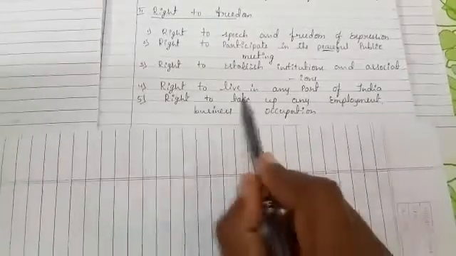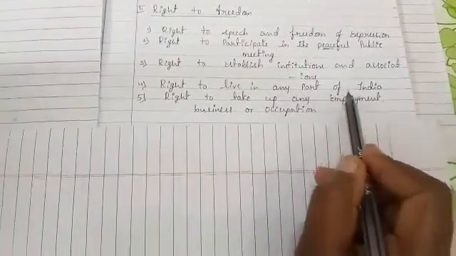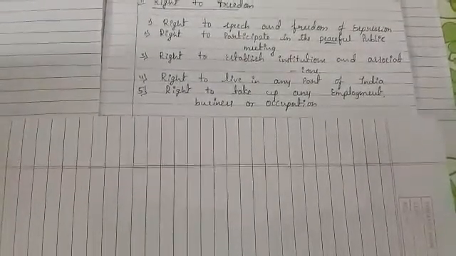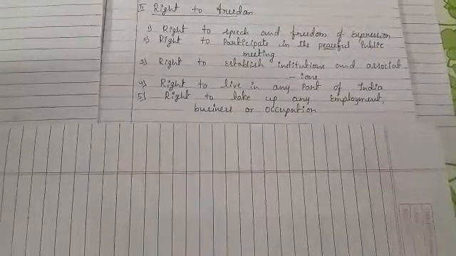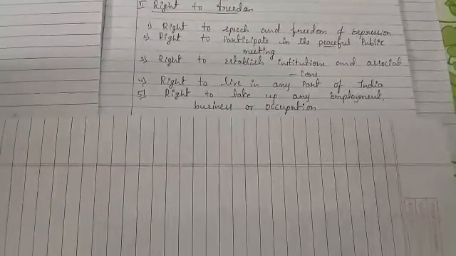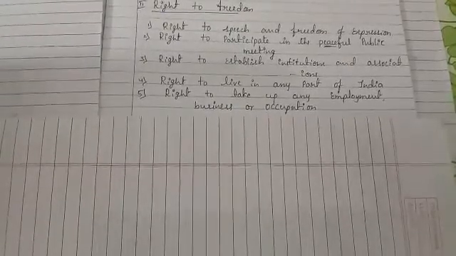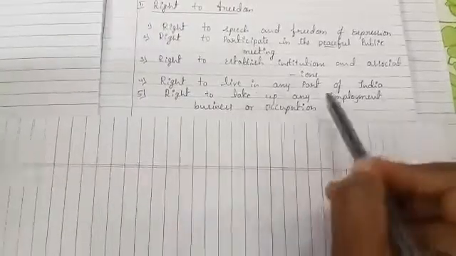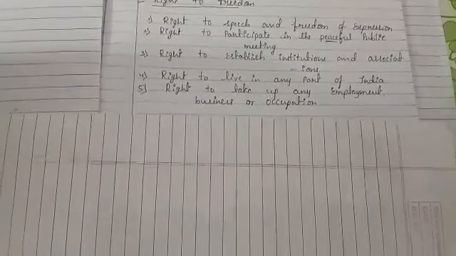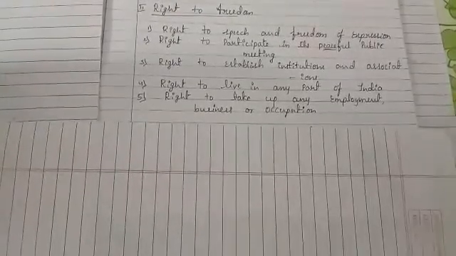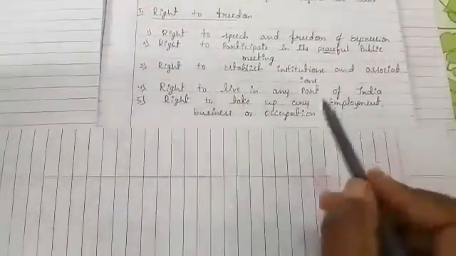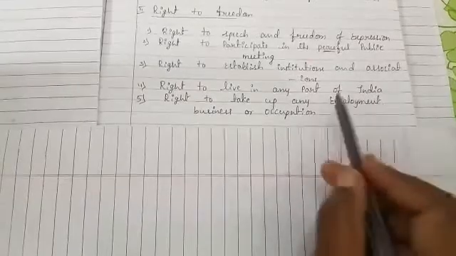Fourth one, right to live in any part of India. Dear students, this is one of the main rights because we can live where we want. We are living in our Karnataka state, but we can live in Tamil Nadu or Gujarat also. This is our own choice. We cannot live in any other country; if you want to live there, you will need a visa, passport and permission. But in India, we can live in any part of India.